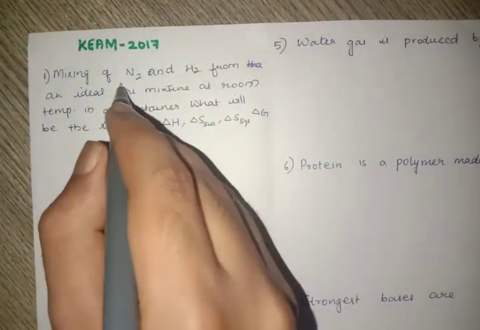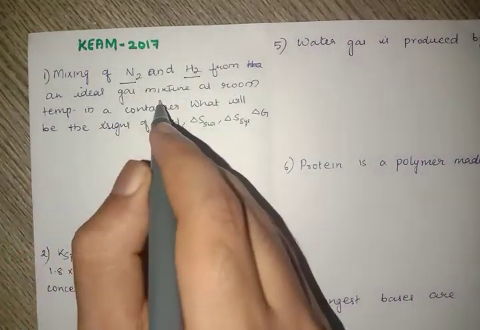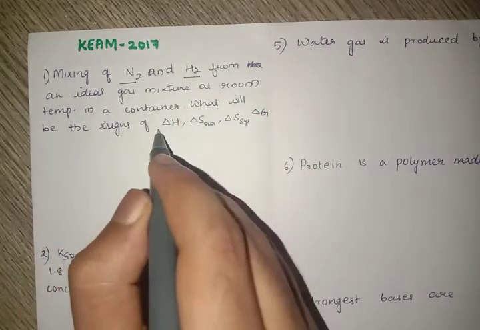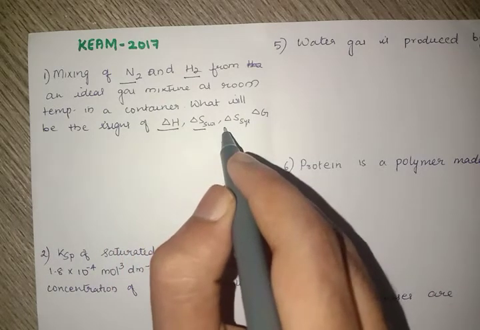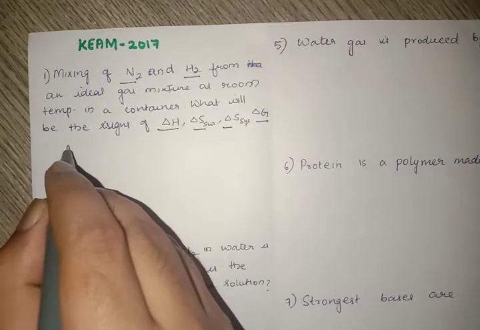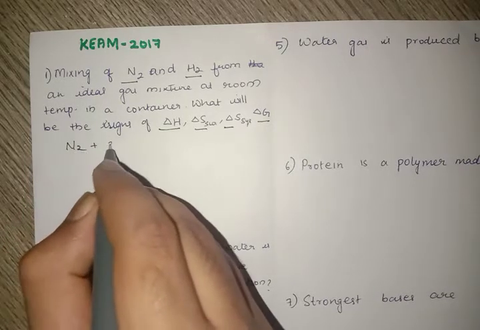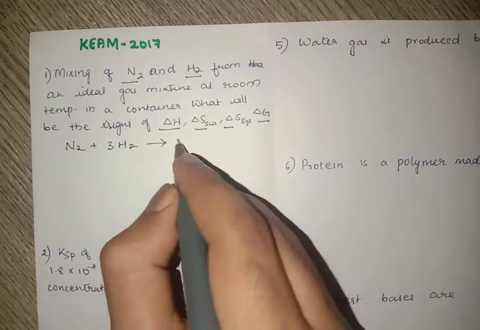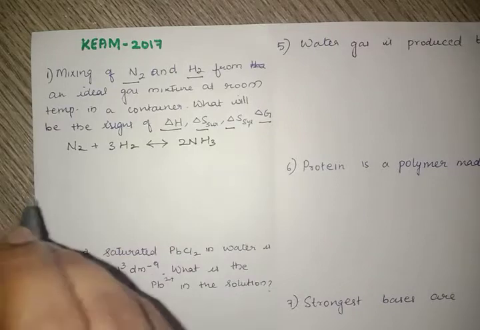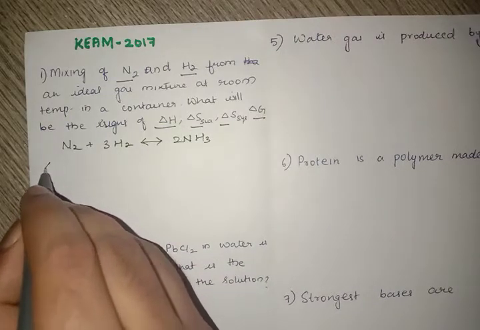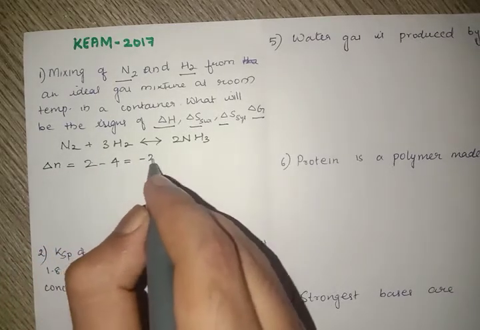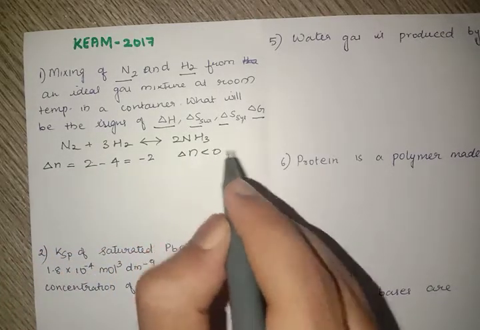Mixing of N2 and H2 from an ideal gas mixture at room temperature in a container. What will be the signs of delta H, delta S surround, delta S system and delta G? So first we need to write the equation, which is N2 plus 3H2 gives 2NH3. From here, delta n is equal to 2 minus 4, which is minus 2. So we get the value of delta n to be less than 0.